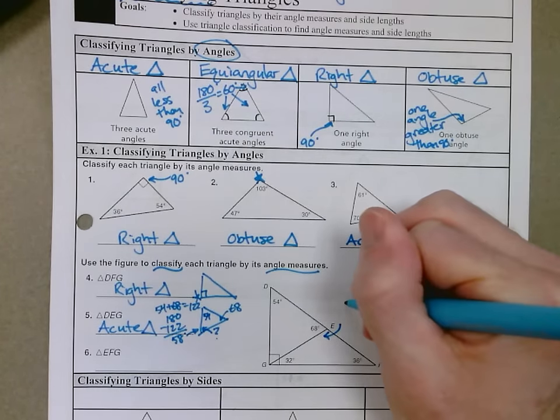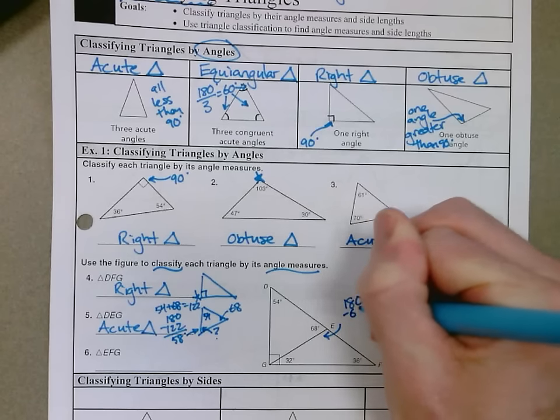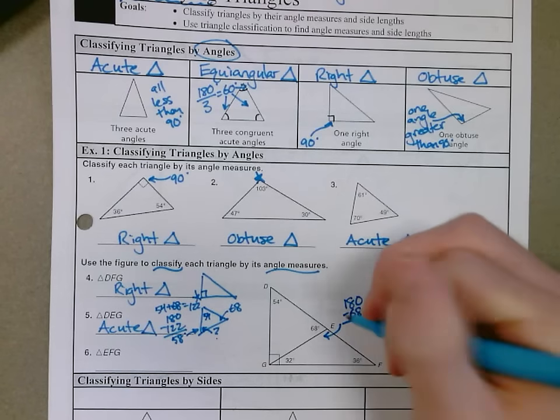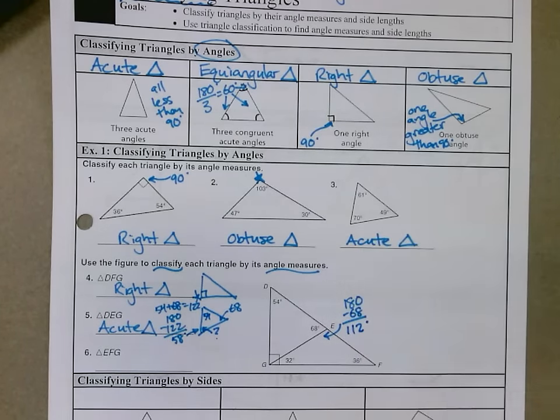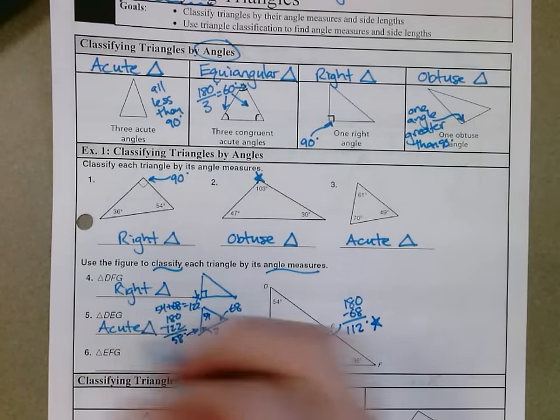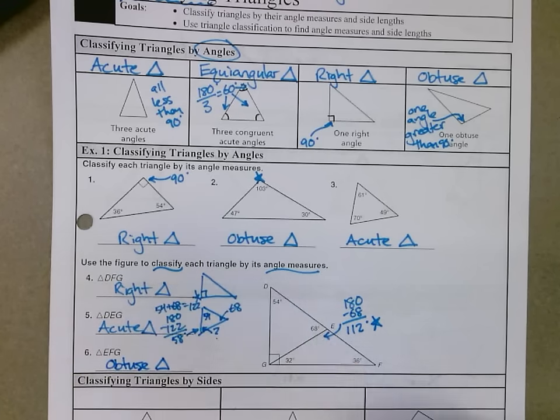So if I want to know what this one is exactly, just to make sure that I'm making the best decision, I can take 68 away from 180 degrees, and that leaves me with 112 degrees. And then I tell myself, hey now, that is an obtuse angle, and therefore I'm going to label triangle EFG as an obtuse triangle. And I'm feeling confident because I have all the values to back it up.